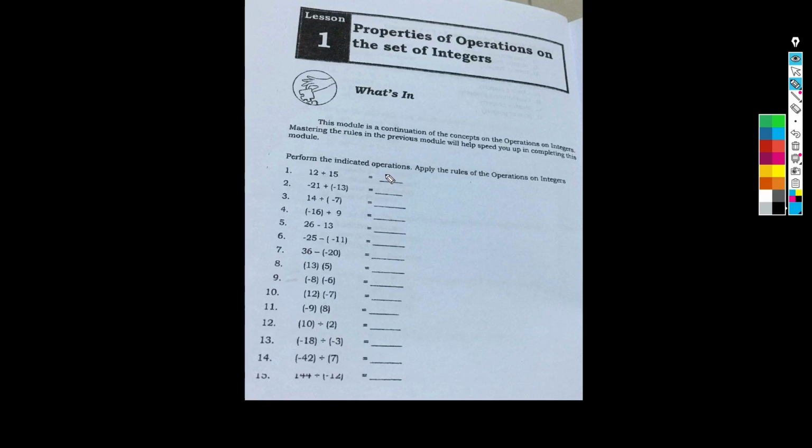Right? 27. Or you can also use the commutative property. Okay, the order of operations they exchange. 15 plus 12. Okay, good. Now here, also for number 2, you can also exchange the position here.